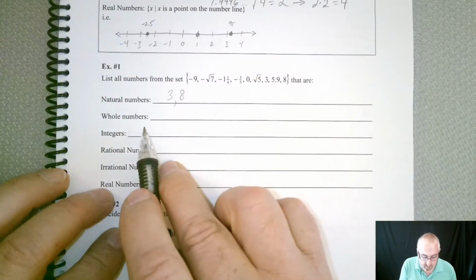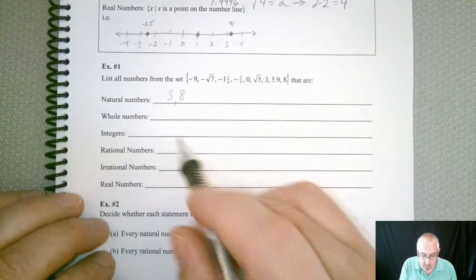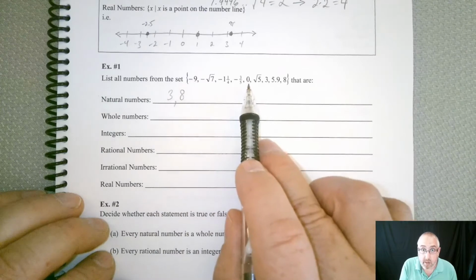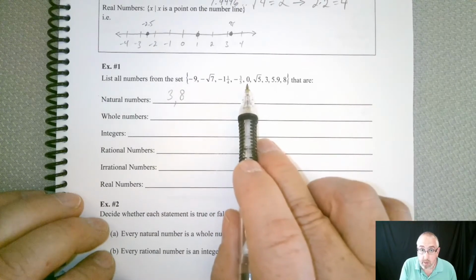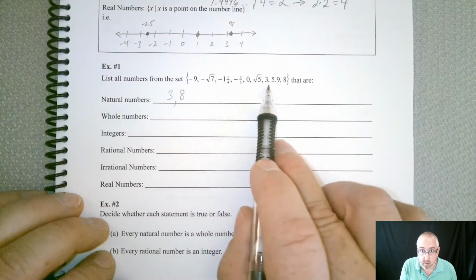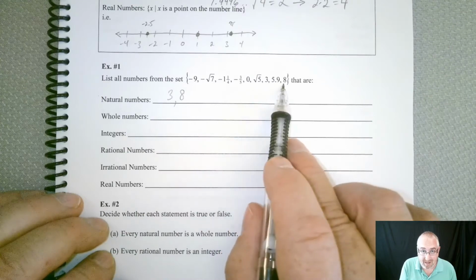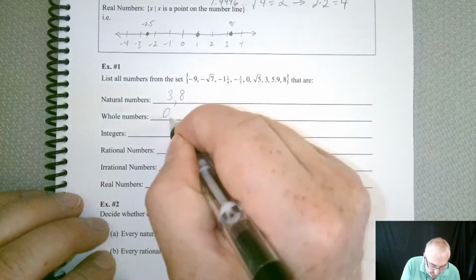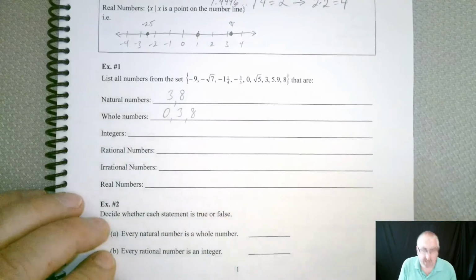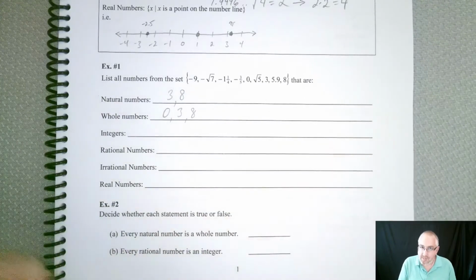For whole numbers, okay, that's the next step up. So we do have 0 in here, so 0 would be a whole number, but so is 3, and so is 8. So all three of those numbers we'd want to write down as whole numbers. And so you can start to see the pattern here.